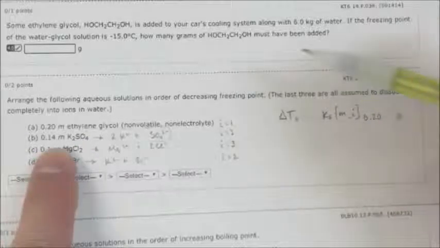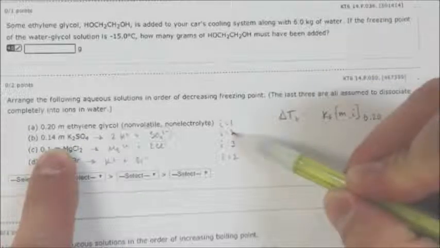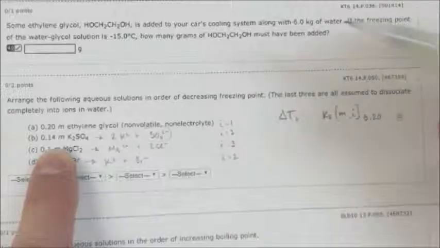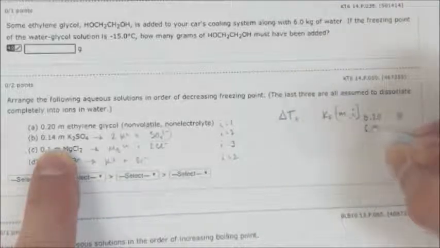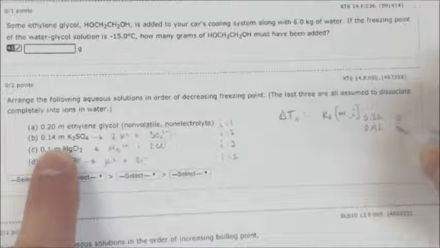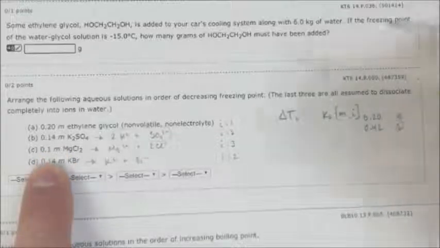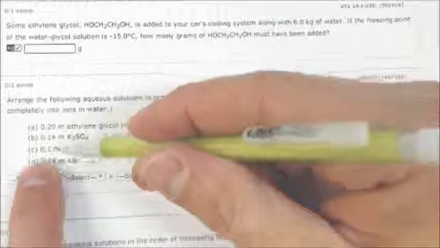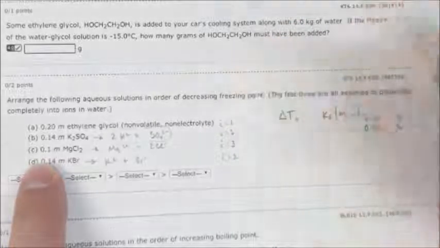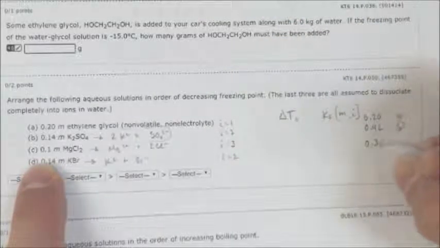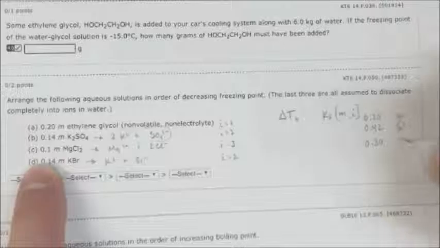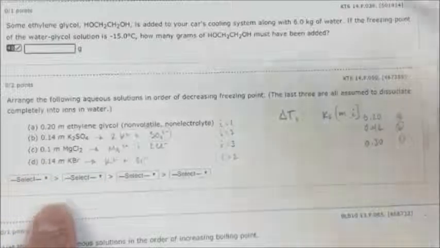And for letter B, it's 0.14 times a Van 't Hoff factor of 3. Well, that's 0.42, right? So 0.42 for letter B. Letter C, MgCl2, we have 0.1 as the molality with a Van 't Hoff factor of 3. That's 0.30. I'll put 0.30 there to keep the decimal places looking similar.